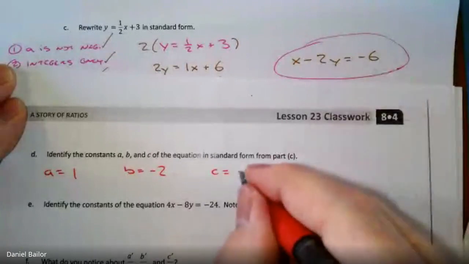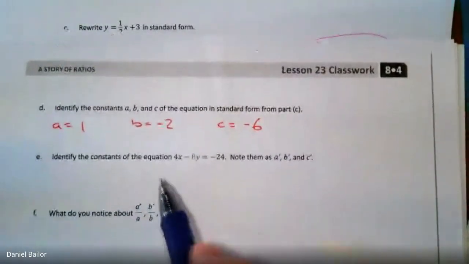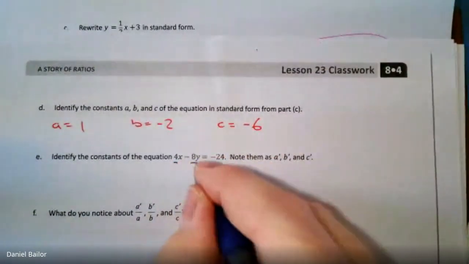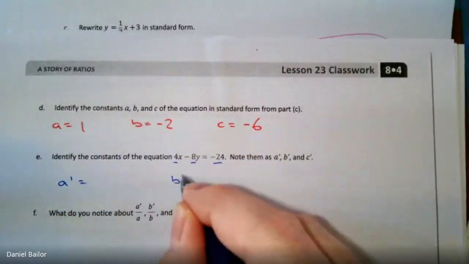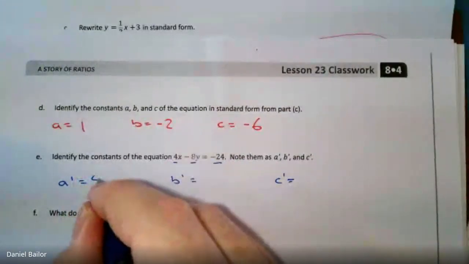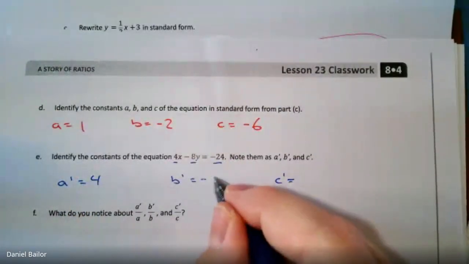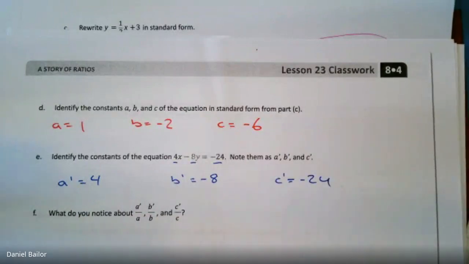And C is -6. Done with part D. Part E, identify the constants in this equation. So we need to find A prime, B prime, and C prime. A prime is 4, B prime is -8, C prime is -24.